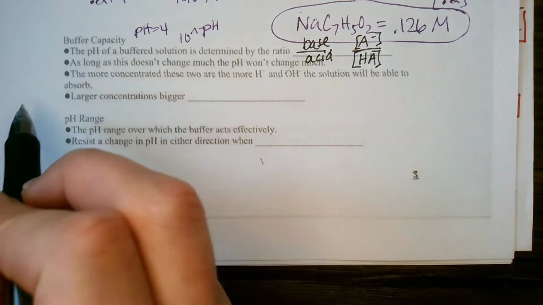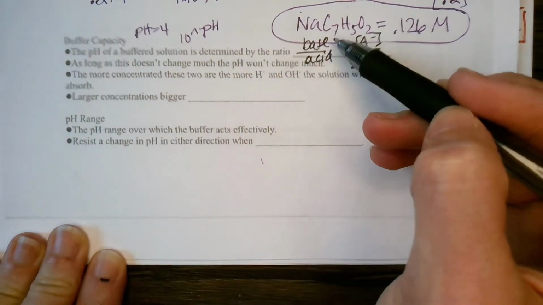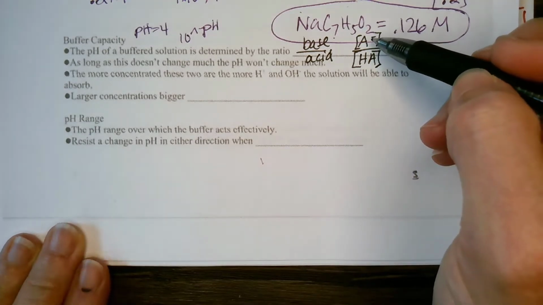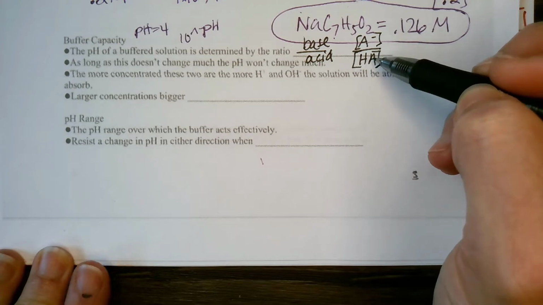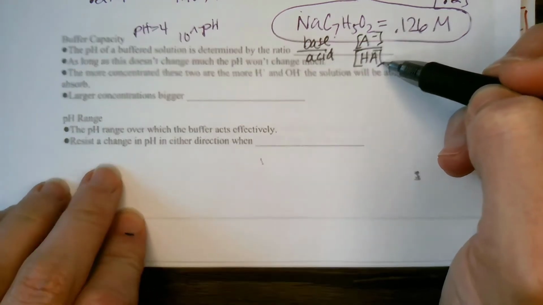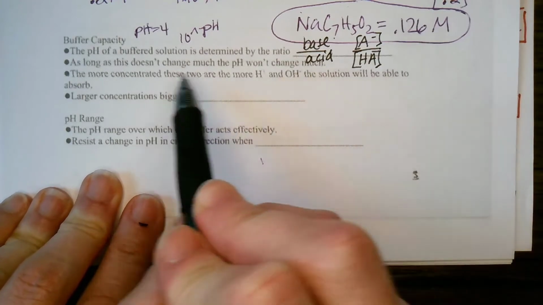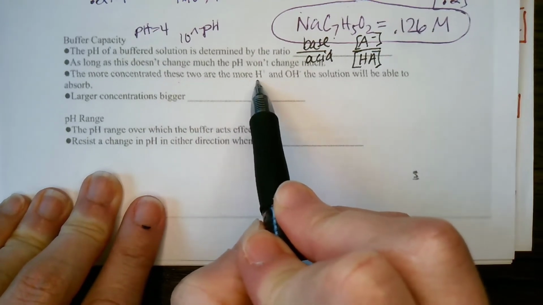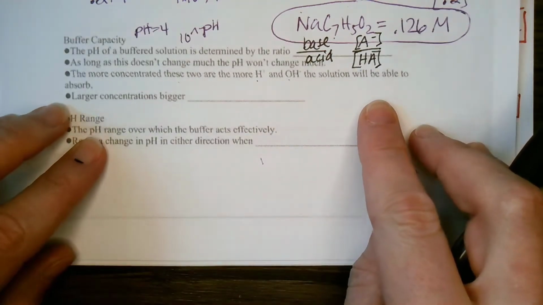So now we're going to talk about buffer capacity. The pH of a buffered solution is determined by the ratio of our base to our acid, the A negative, the conjugate base, over the concentration of the original acid, molecular form. As long as this doesn't change much, the pH won't change much. The more concentrated these two are, the more hydronium and hydroxide the solution will be able to absorb.